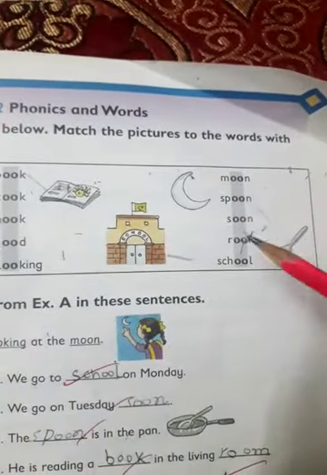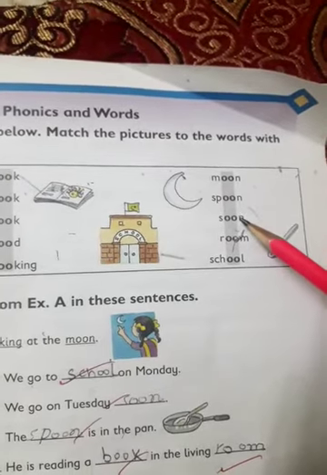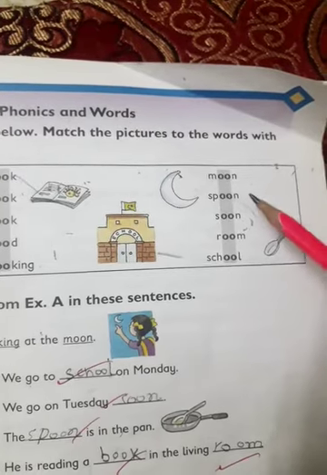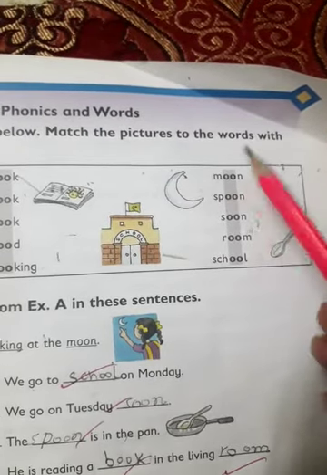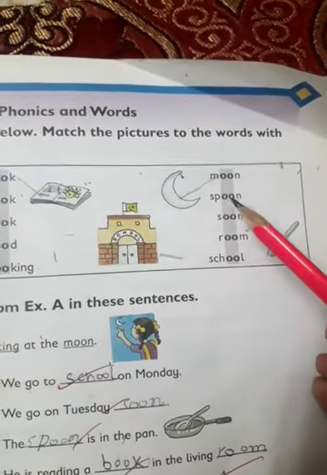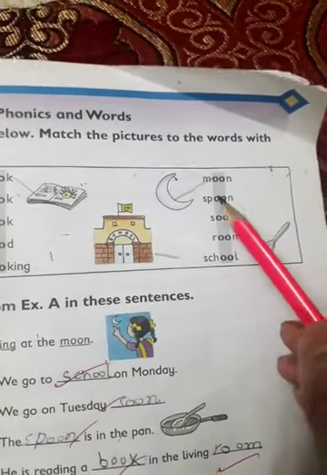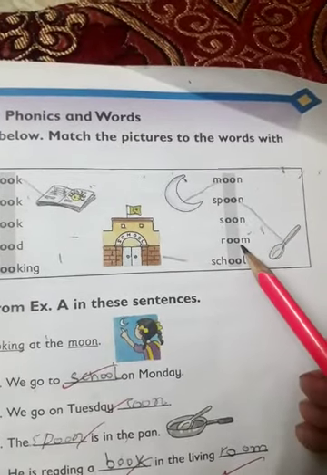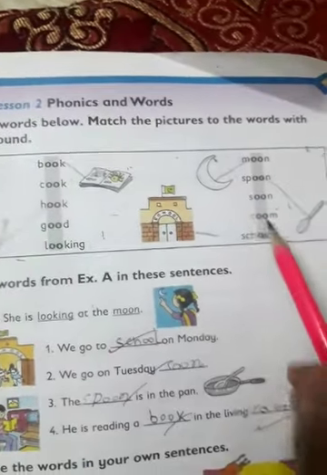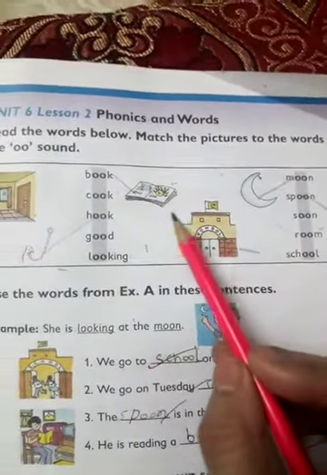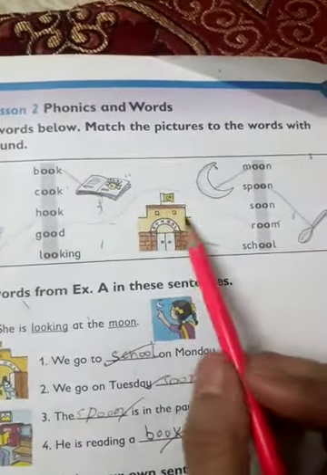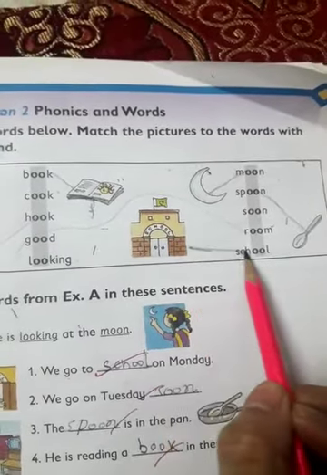Okay, now next. Moon, spoon, soon, room, school. Okay, moon. The picture of moon is there. Now match it. Spoon here. Now match it. Soon, room and school. Room. The picture of room is here. Now match it like this. Okay, and school. The picture of school is here. Now match it like this.